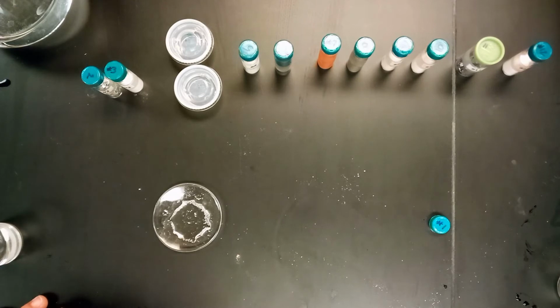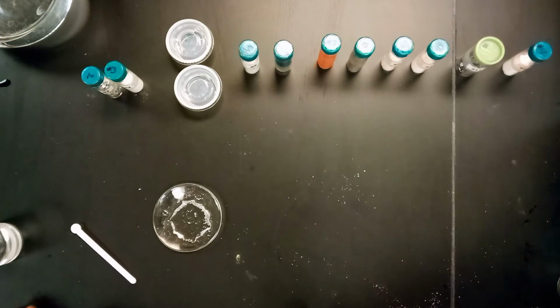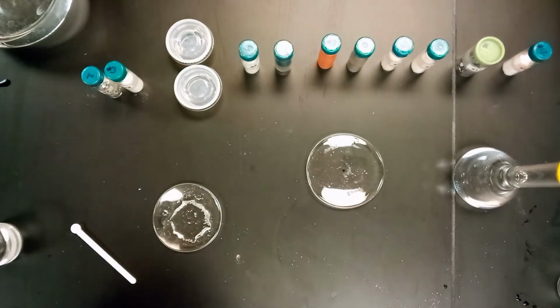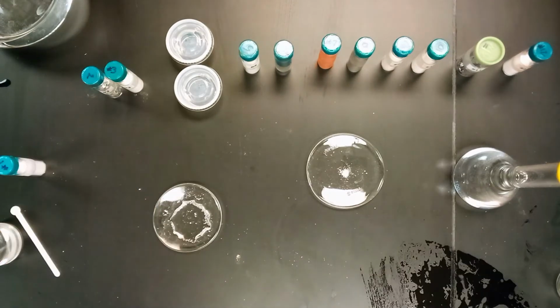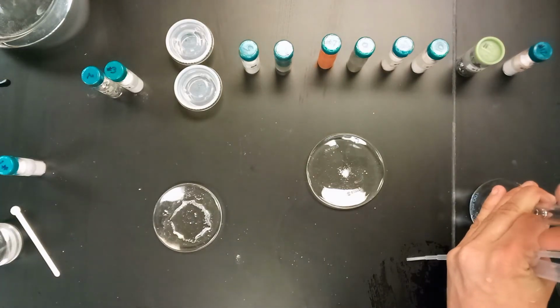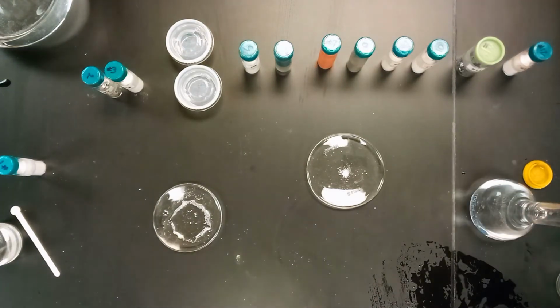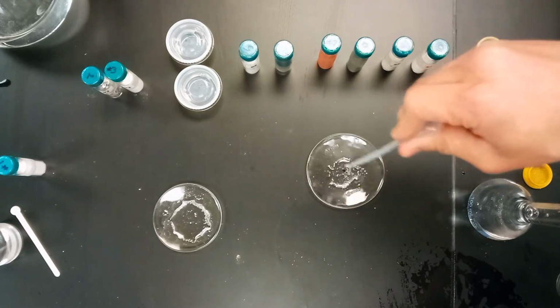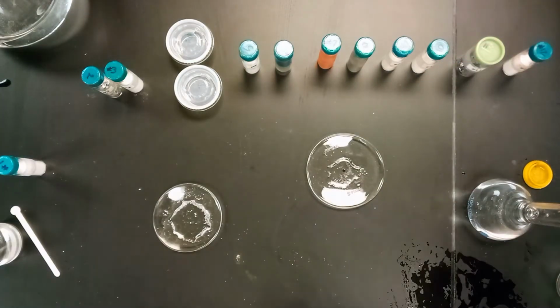And maybe the third thing to do is to test its reaction with some hydrochloric acid. So we have some hydrochloric acid here, so we're going to test the reaction with hydrochloric acid. So here we go, we're going to add some of the hydrochloric acid into this one. Let's get a little bit into the pipette. And no real reaction seems to be taking place there, so that's just another indication.